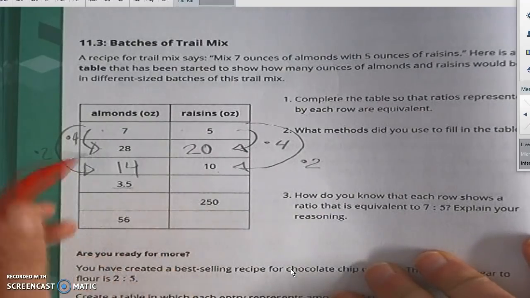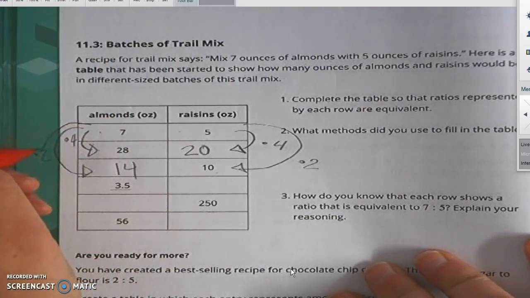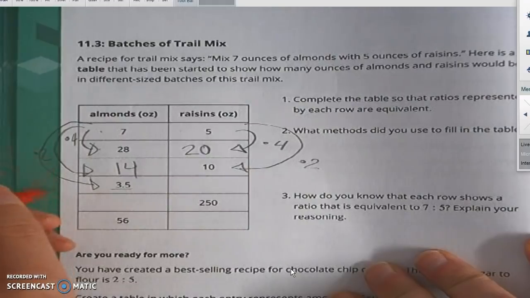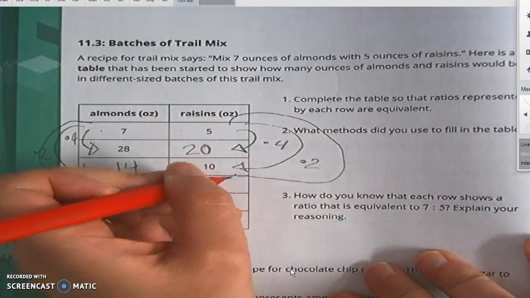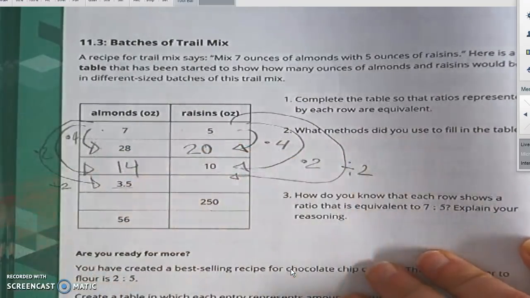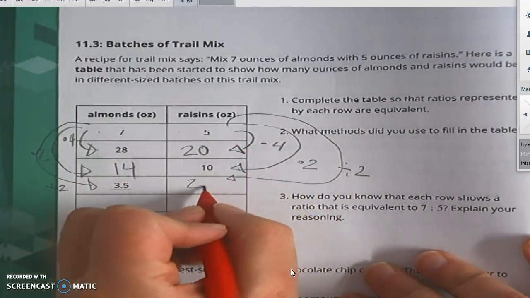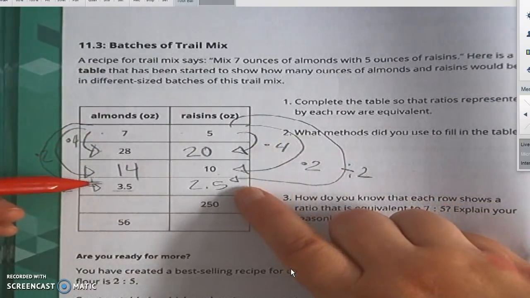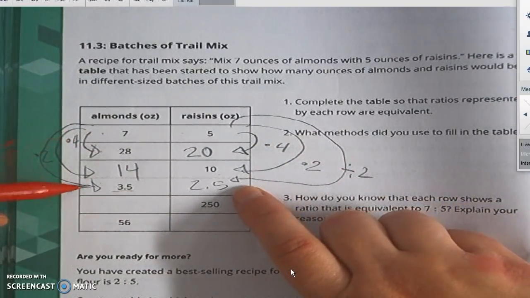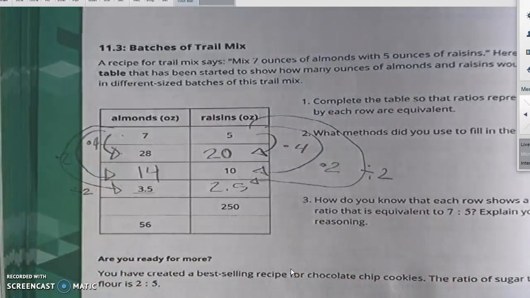To get to 3.5, that is half of 7, so we could do 7 divided by 2 and 5 divided by 2, and that would give us 2.5. So we can look at any of these rows to help us get these other numbers, but whatever we do to one side of the table, we have to do to the other side of the table.